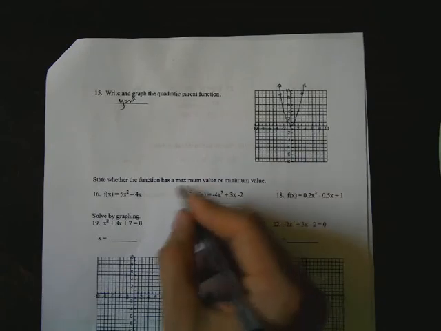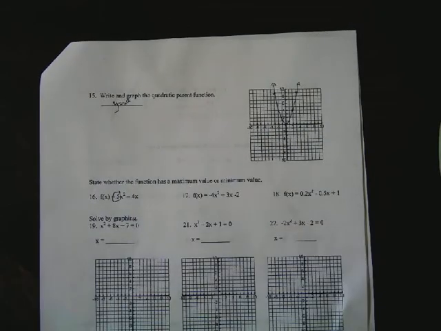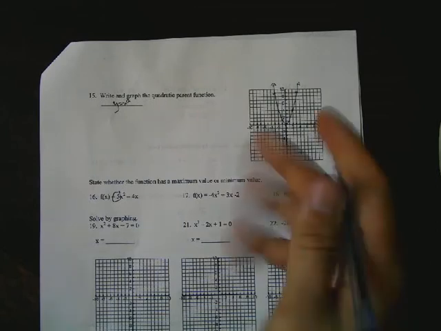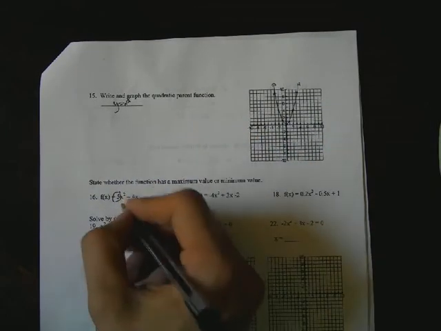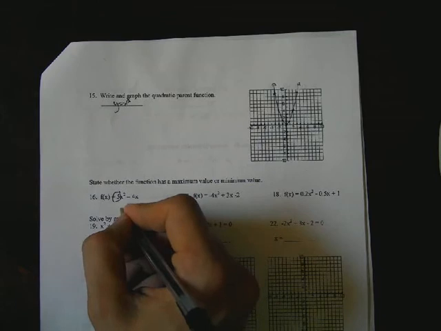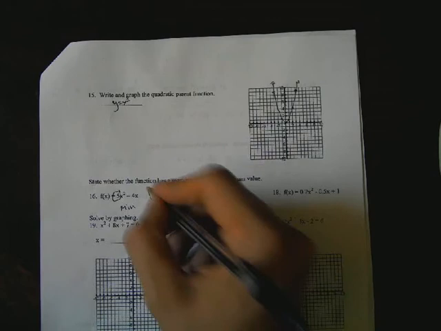State whether or not the function has a maximum or a minimum value. You look at the a value of each equation. If the a value is positive, the overall idea of the graph is going to go up. So it will have a minimum because the vertex will be the very bottom point. No maximum because you can always go higher. These little arrows make you go higher.